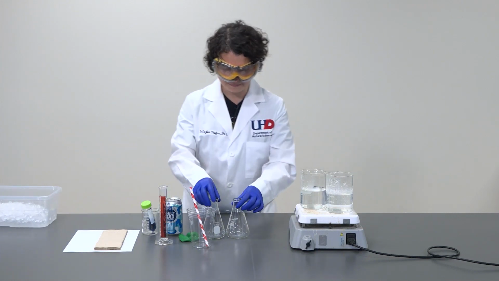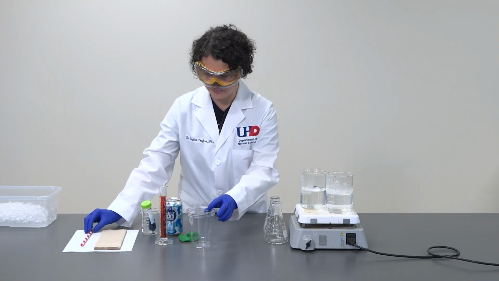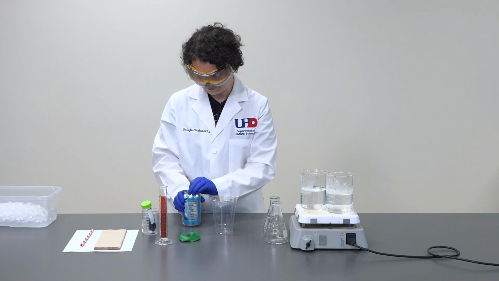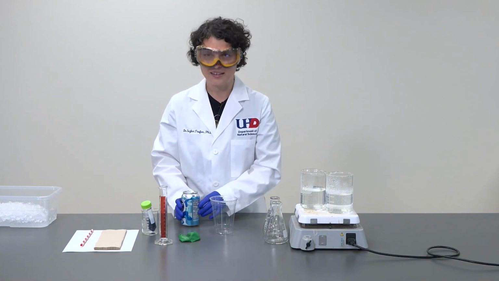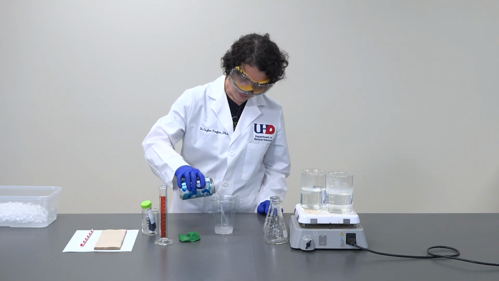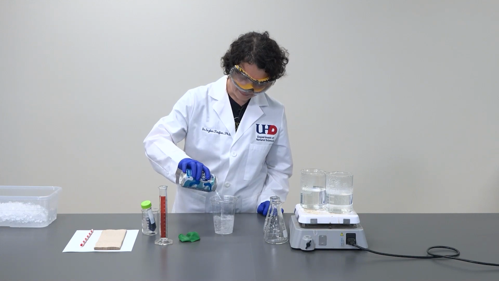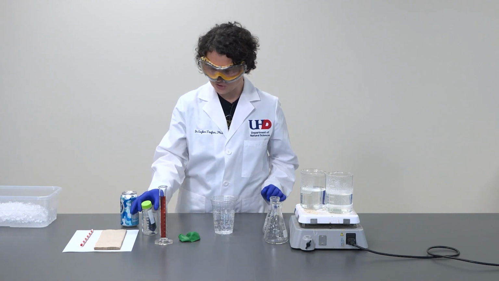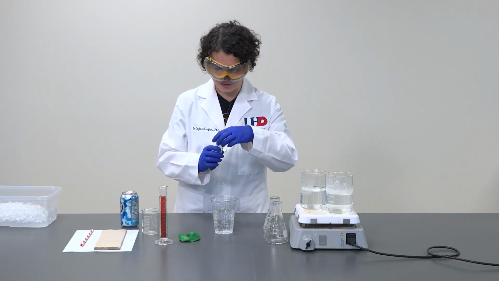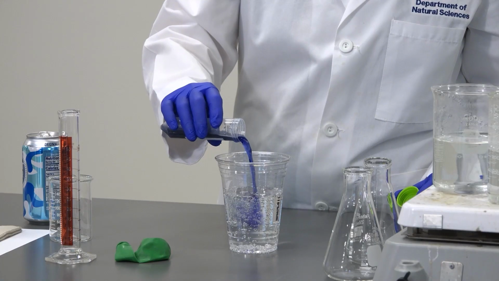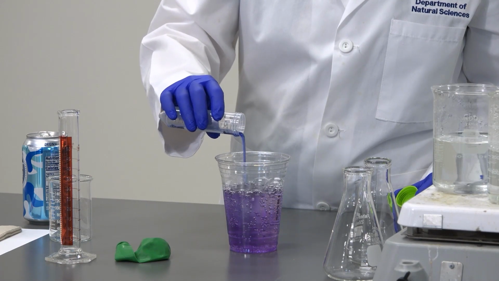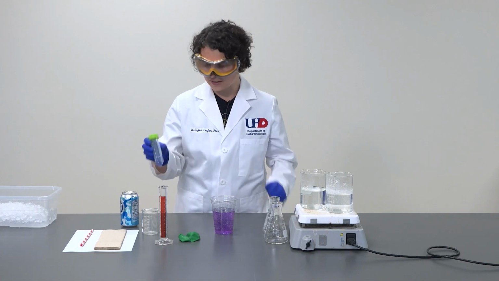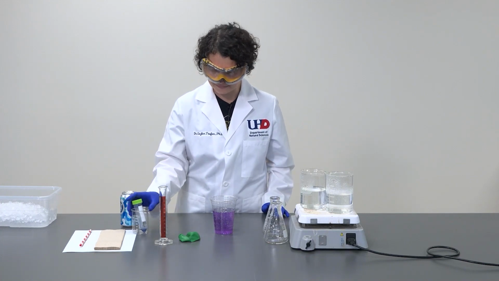So let's get started. The first thing we're going to do is open up our seltzer water. We will transfer some of it into the cup. That should be a sufficient amount. Then we are going to use our indicator solution, mix it in, to give it a dark enough color so that we can see any color changes associated with it.